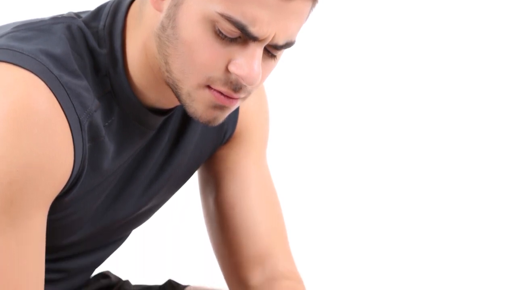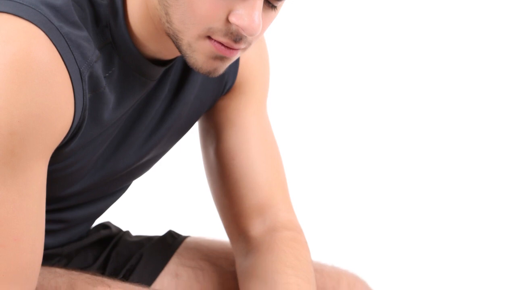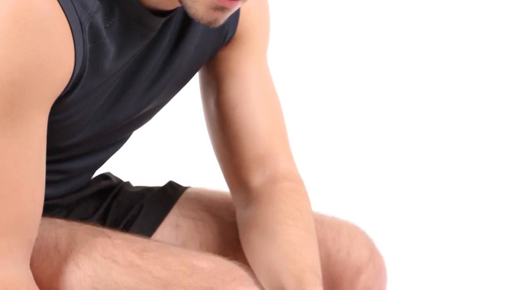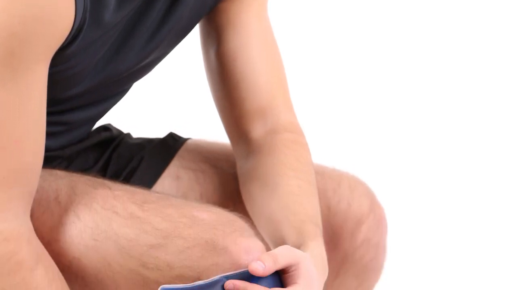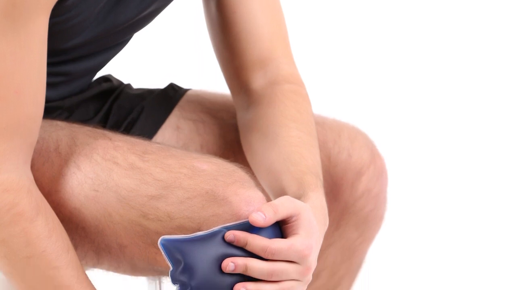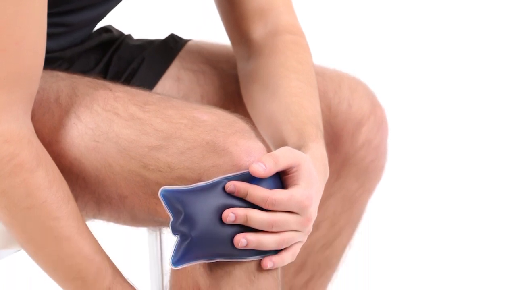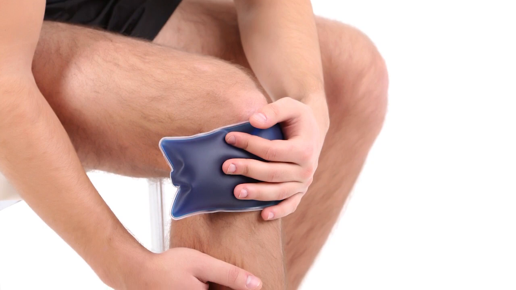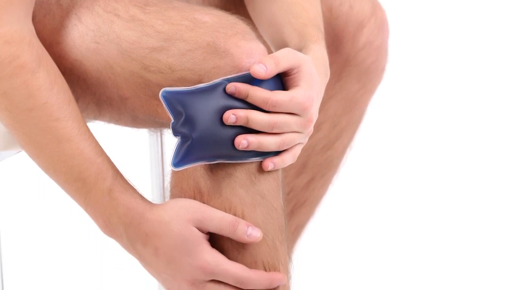The most common symptoms of an ACL tear in the acute setting, right when it happens, is most often the athlete or patient will complain they felt a pop and they had immediate pain and swelling in the knee. Most of the time they're unable to continue whatever sport they were playing at that time, and the knee is quite swollen.